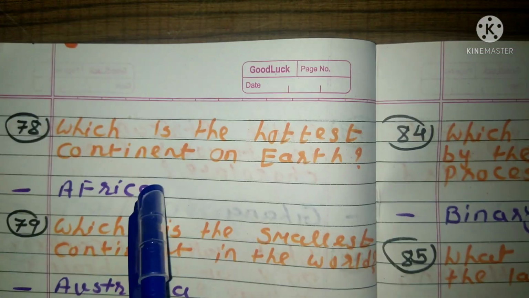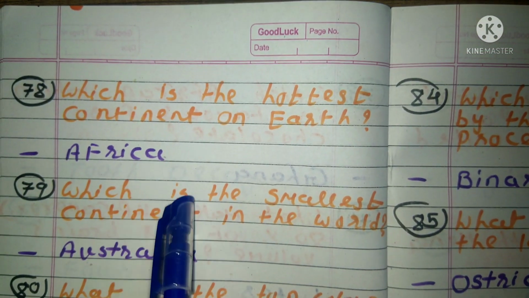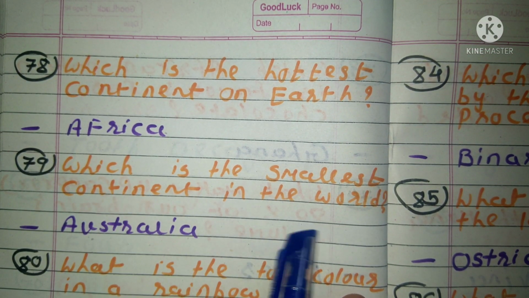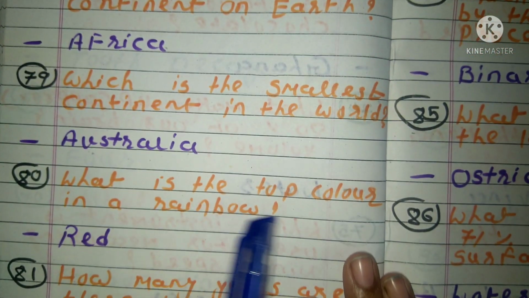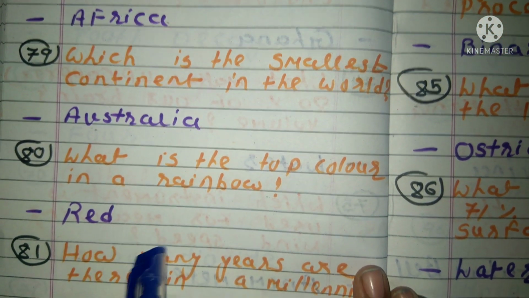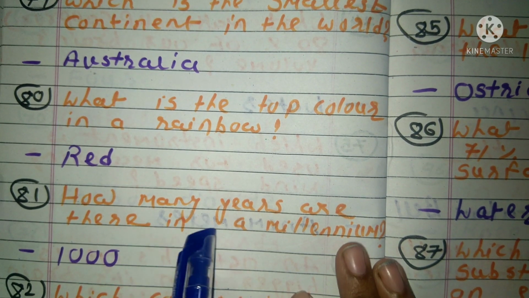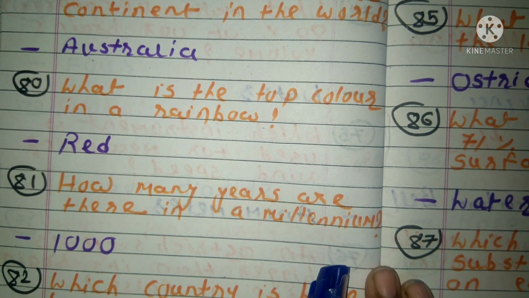How many planets are there in our solar system? 8. Which is the hottest continent on earth? Africa. Which is the smallest continent in the world? Australia. What is the top color in the rainbow? Red. How many years are there in a millennium? 1000.